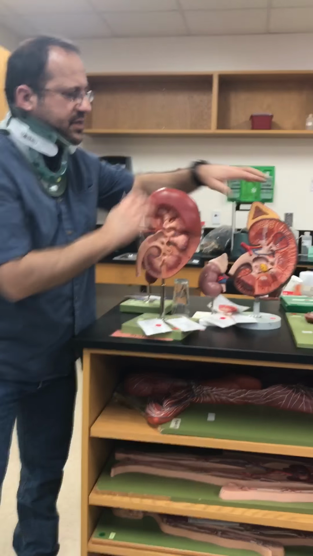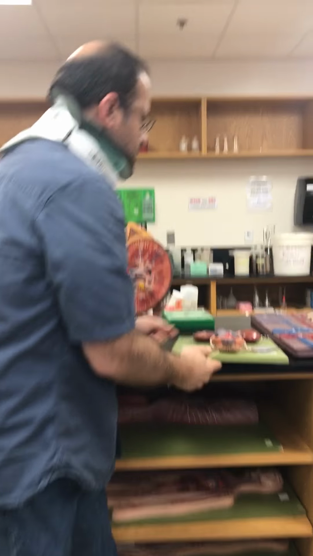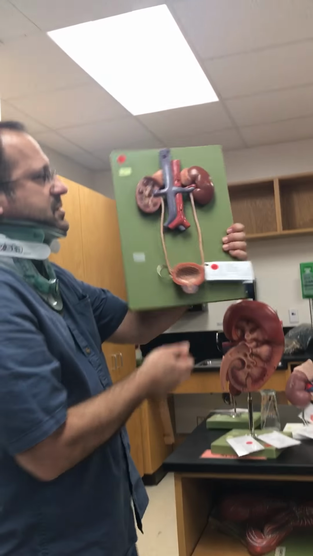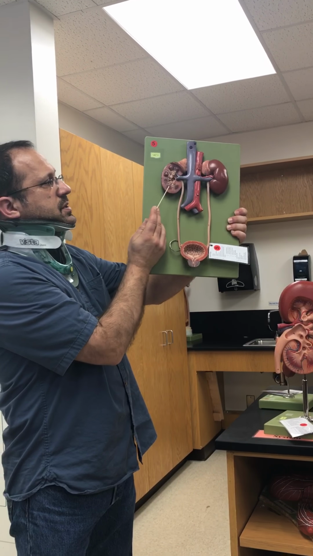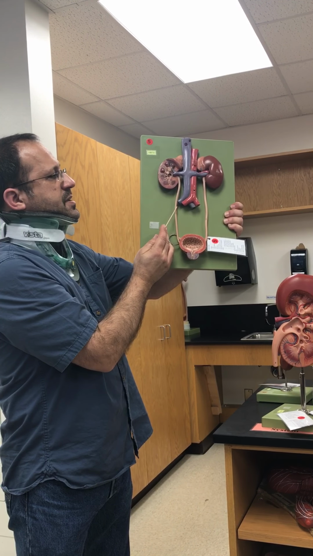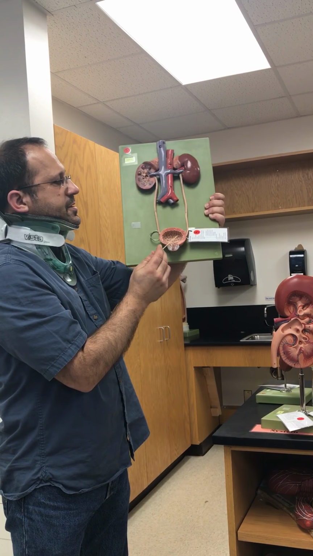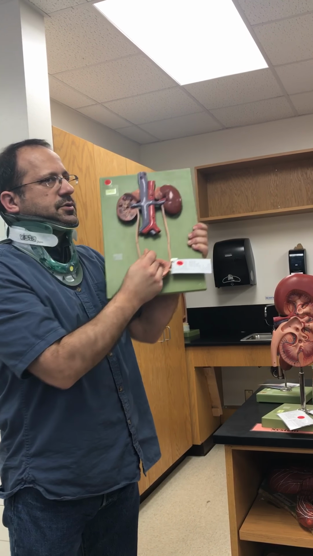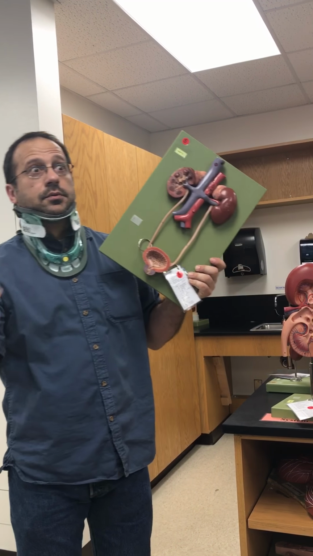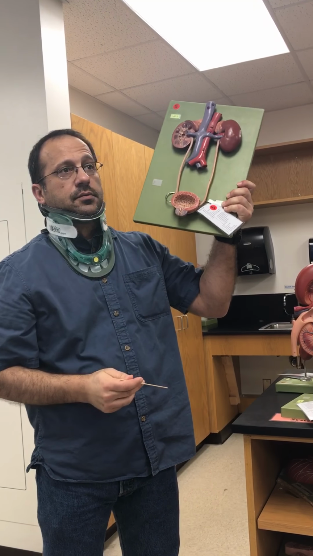So we got those kidneys there. You may see this guy. I may ask you about the renal pyramid. I could ask about the ureter. I could ask about the urinary bladder. The urinary bladder's got these little wrinkles. What do we call those wrinkles in the stomach? What do you think we call them in the urinary bladder?